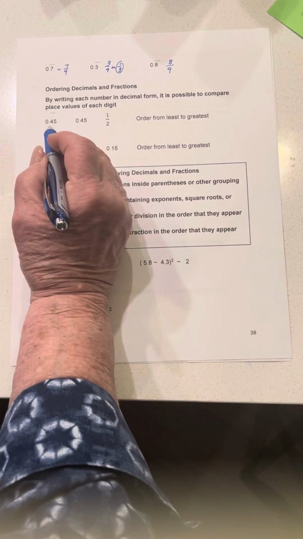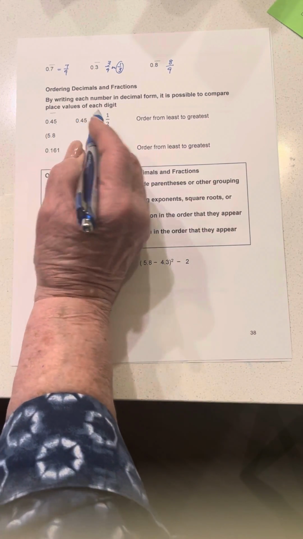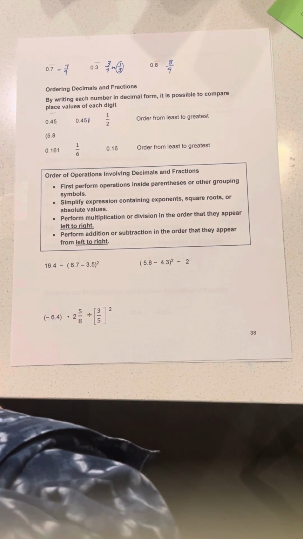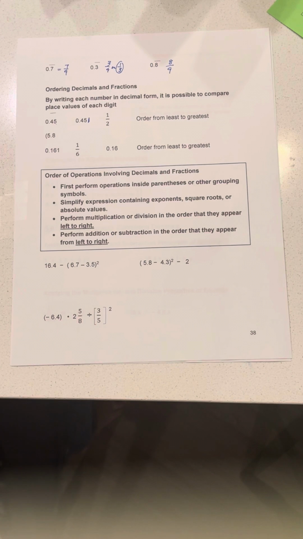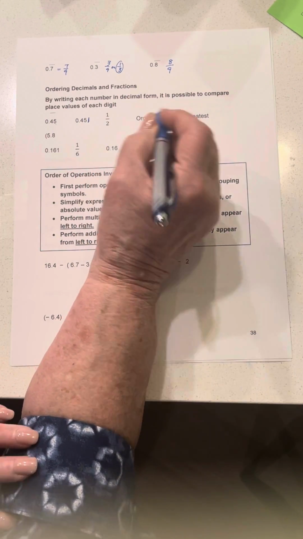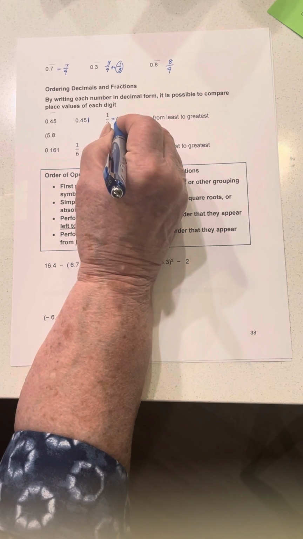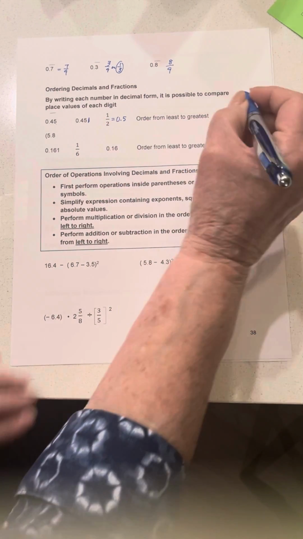In this first problem, we have 2 decimals that are actually the same, so we're going to add a 1 to that 5 and make it a different decimal. And then we have 1/2. The easiest thing to do would be to change that to a decimal, 5/10, and we'll line those up.